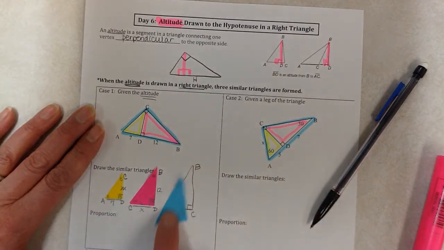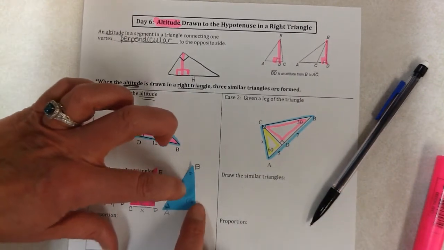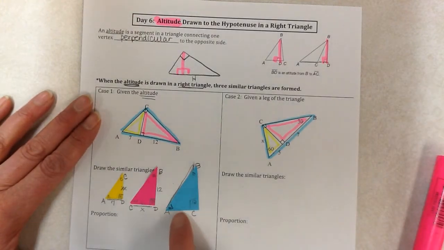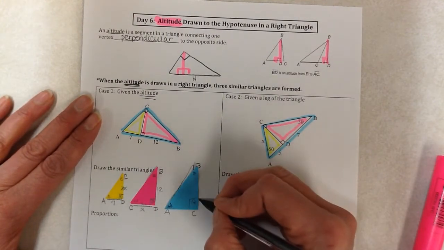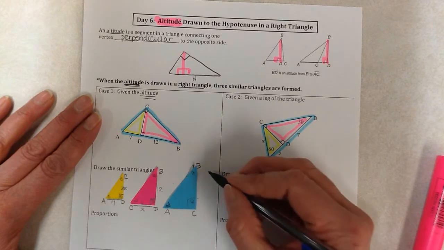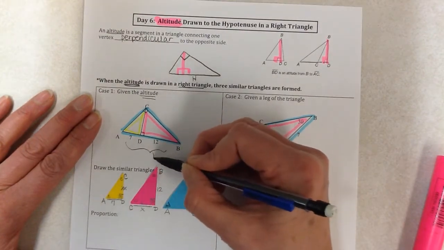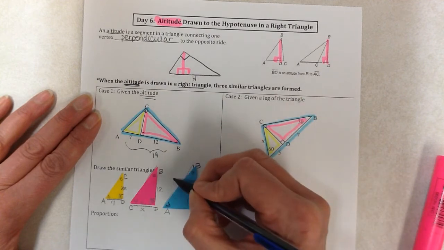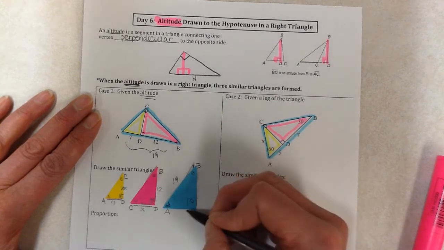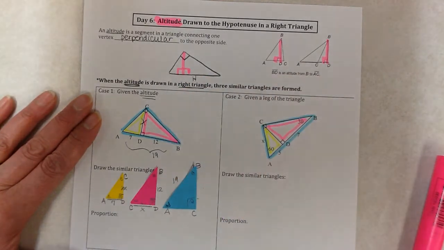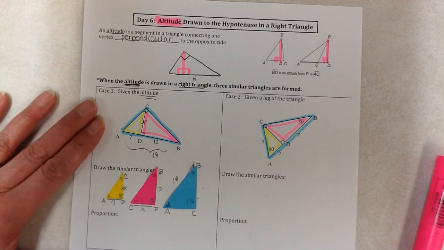So now I have my three triangles that are similar to each other, all facing the same way. The only thing that I need to take a look at here is the length of any of the sides of the blue one. And you can see that in the big blue triangle, the only length we know is that AB is 19. We don't know anything about these two other sides. It's not the altitude that we're looking for, and it's not one of the two legs of the big blue right triangle.